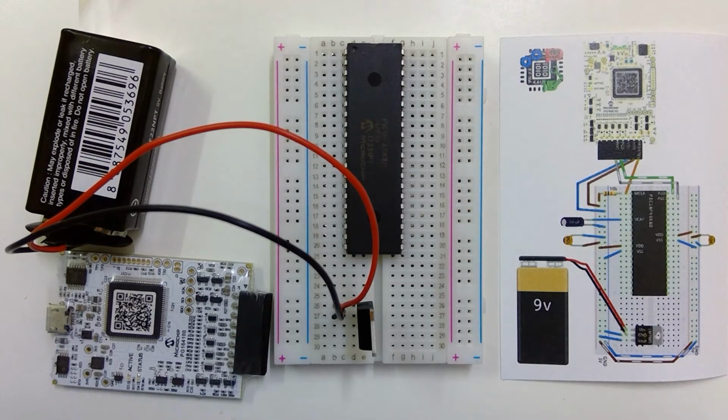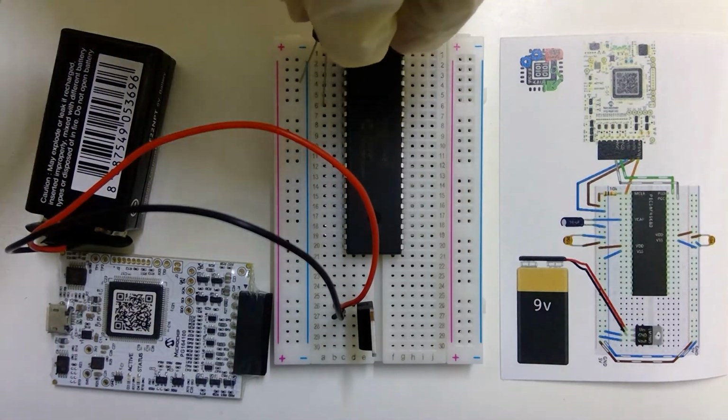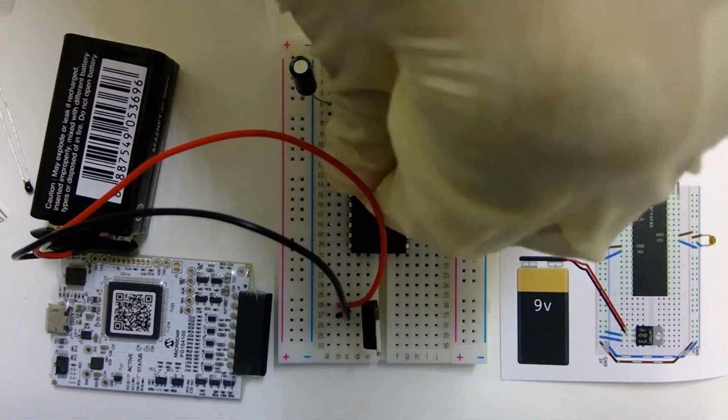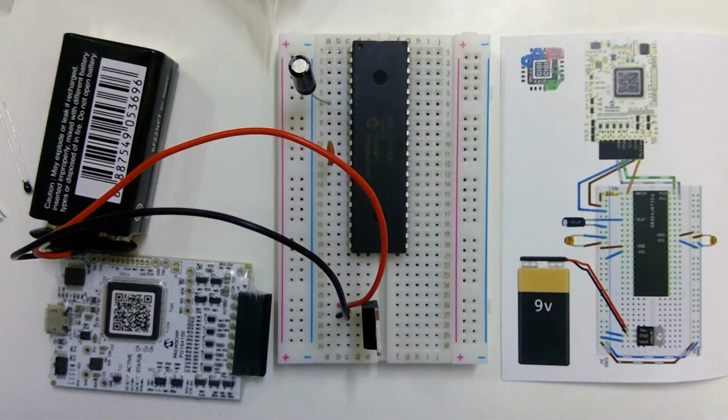So 104 is a 100 nanofarad capacitor which is connected between VDD and ground, and we have a 10 microfarad capacitor connected on the VCAP pin, which is pin number 6 of the microcontroller. The negative side should be connected to the ground. So pin number 11 and 12, VDD and ground, they are connected with a 100 nanofarad capacitor.